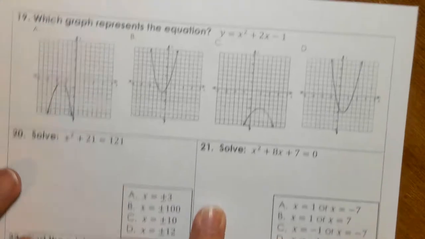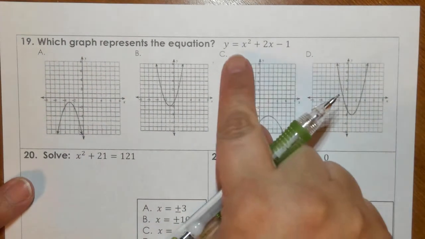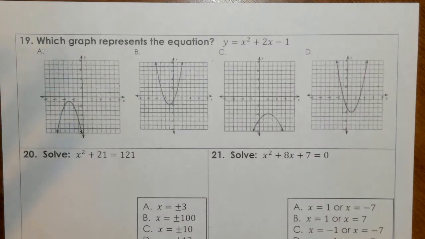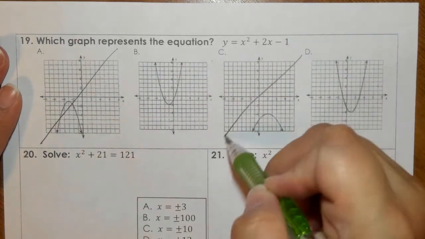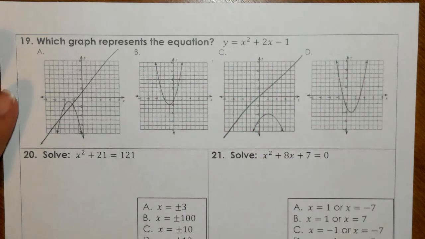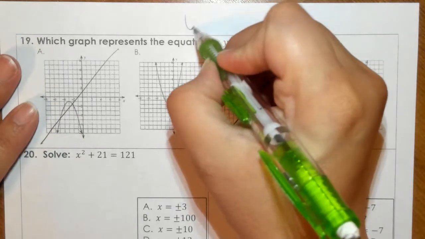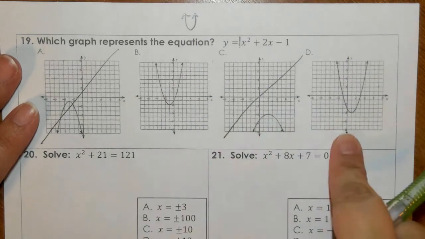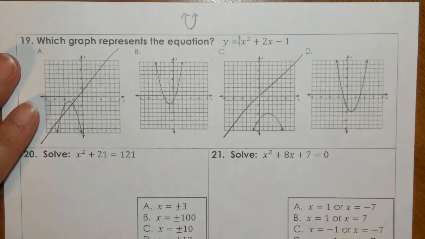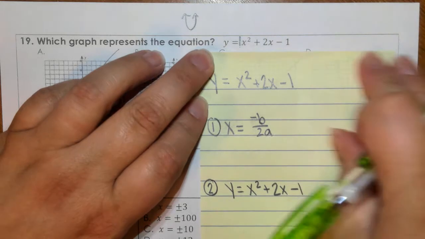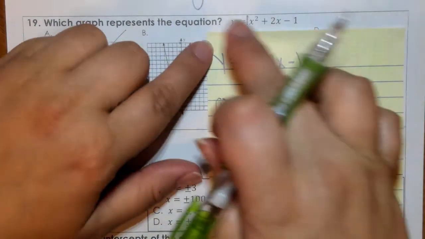Okay, so 19, we have to match which one of these graphs represents this. Before I do the math, I know it cannot be A or C. If you remember way back in the notes, if A was a positive number, the parabola has to open up. So it has to be one of these. But how do we find our vertex? So what I did is I wrote this out on a little piece of paper to help, just because we don't have a lot of space.